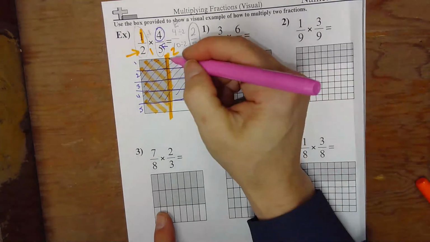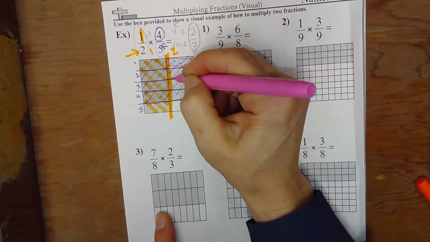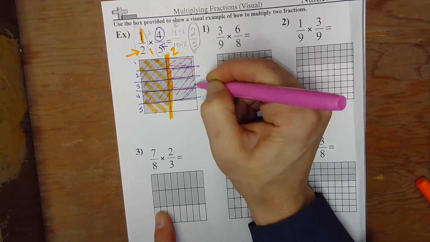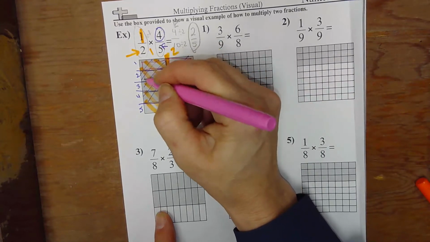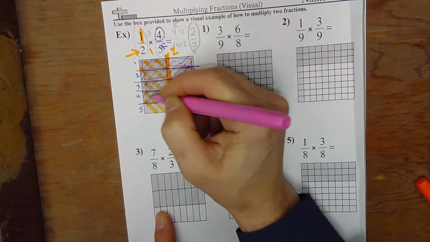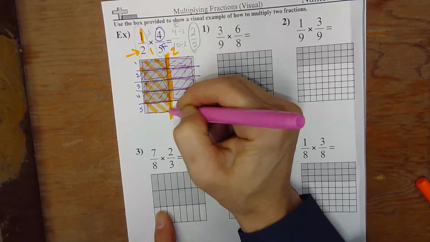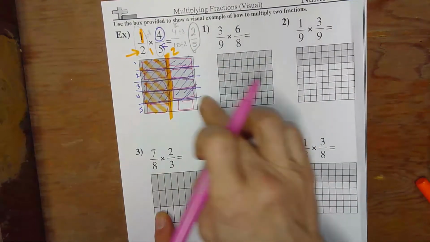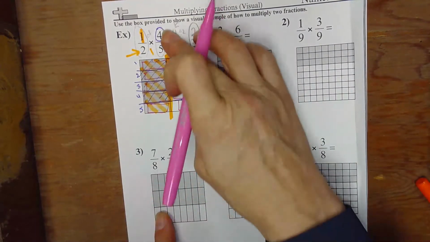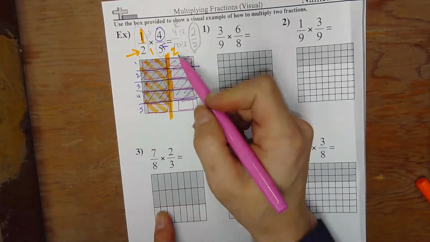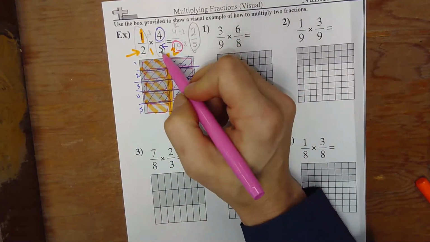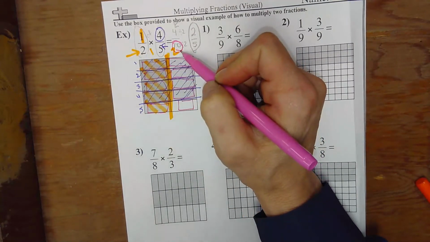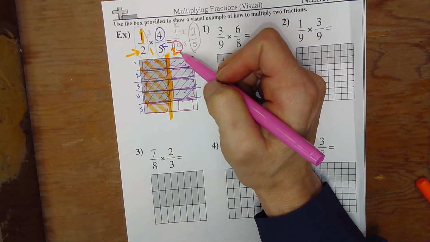Well, I look at how many pieces I have that are this size in the whole thing. I have 5 rows, 2 in each row. 5 times 2 tells me there will be 10 pieces.